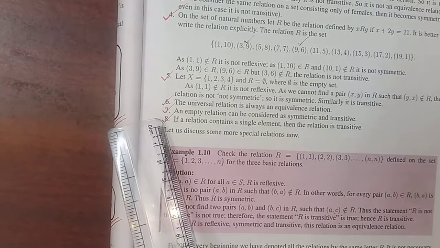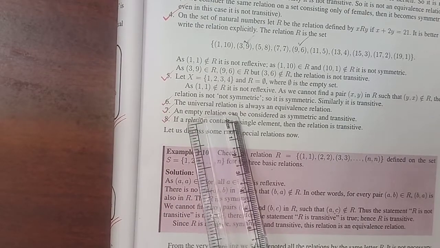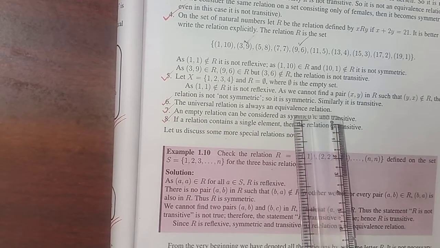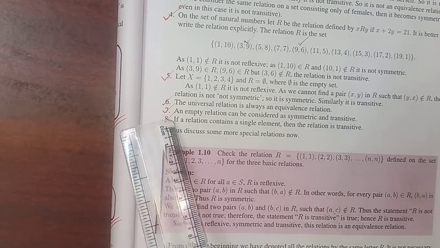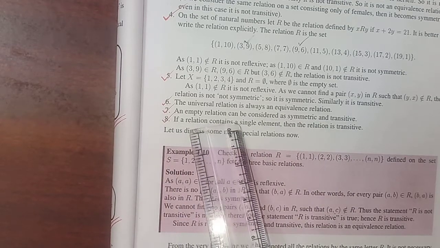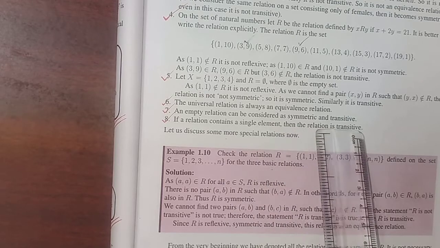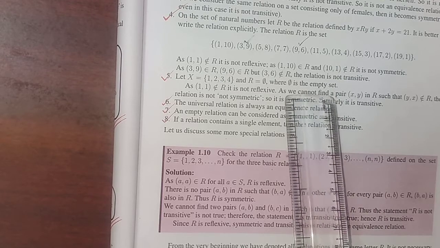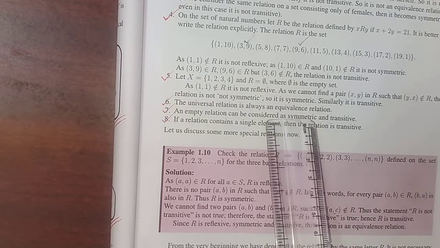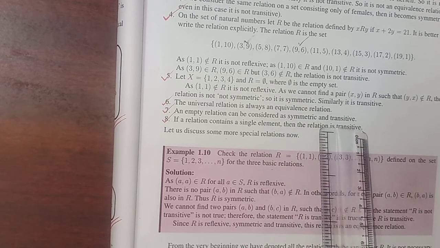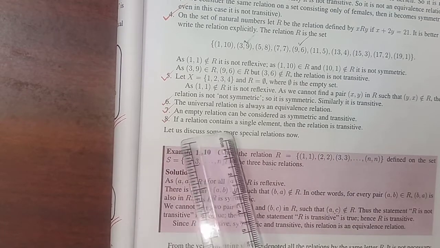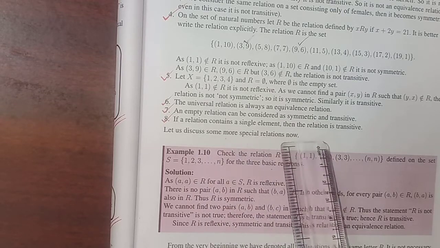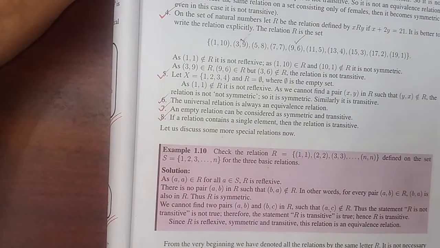Now, number 6, the universal relation is always an equivalence relation. The next one, an empty relation can be considered as symmetric and transitive, according to statement number 5. Symmetric as well as transitive. 8th one, if a relation contains a single element, then the relation is transitive.